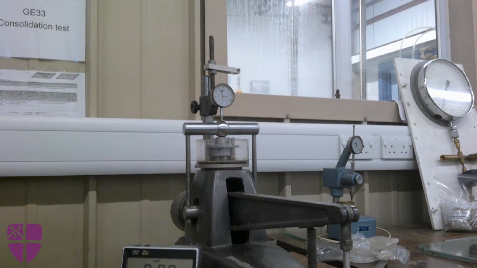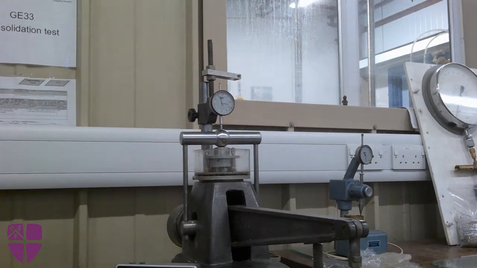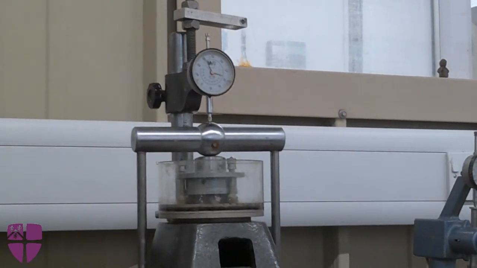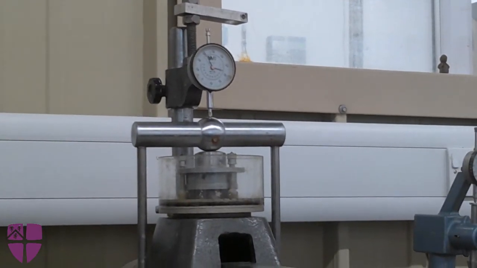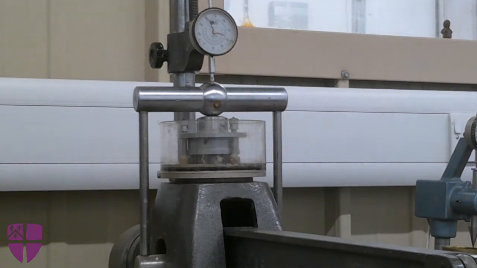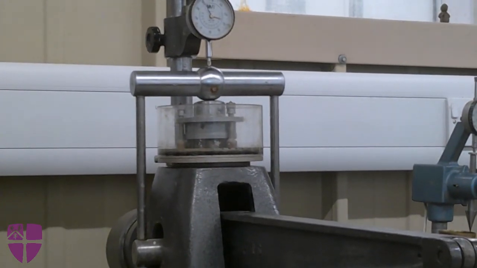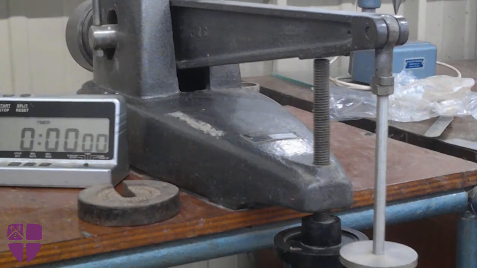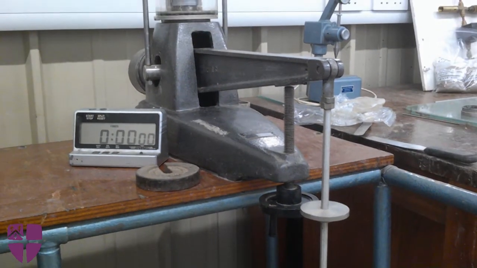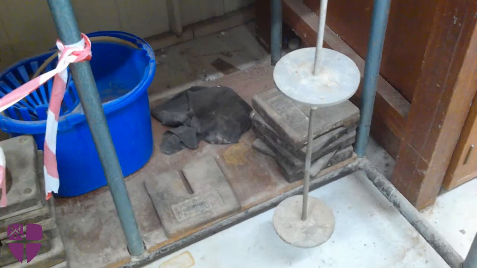We shall now see what are the different parts of the oedometer. First, it is the dial gauge to record the volume changes. It is in contact with the loading yoke. The yoke applies the load on the sample which is inside the consolidation pot. Then, you have the loading arm and screw jack. Finally, the weights to apply required pressure on the sample.